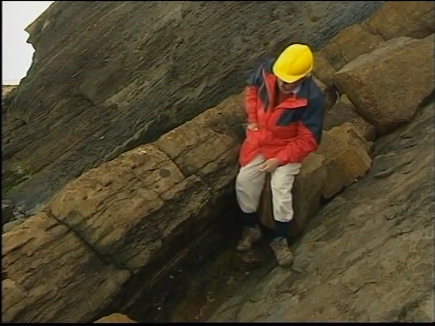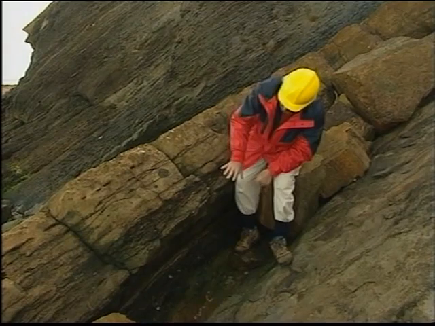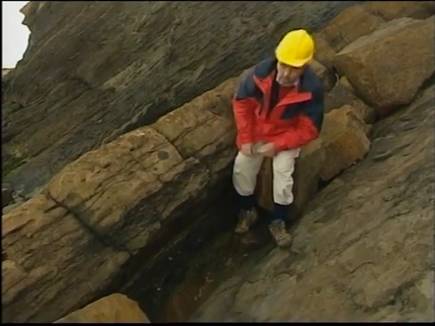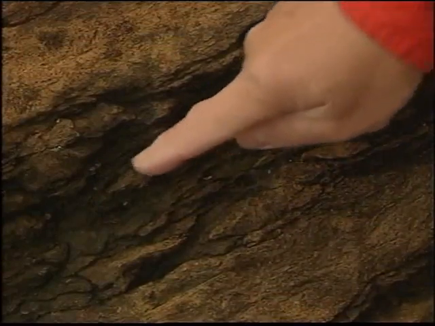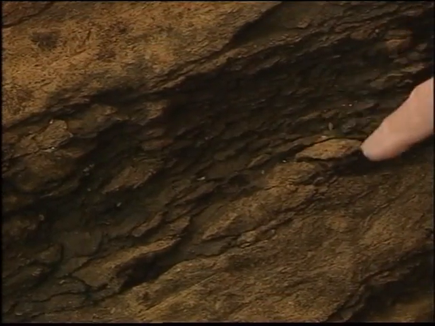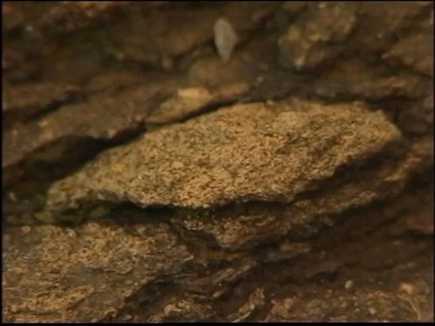Well, it isn't uniform throughout. Broadly, we can divide it into two. The lower part weathers to this rather rubbly appearance with little lenticular shaped bits sticking out. There's one here. In fact, this is probably a flattened burrow. It was once a cylinder, has now been squashed when it was compacted.